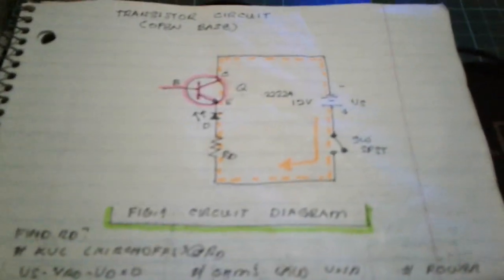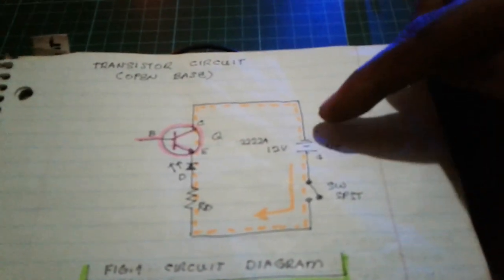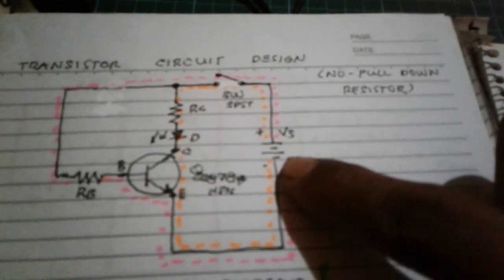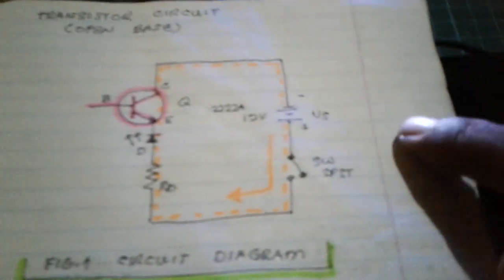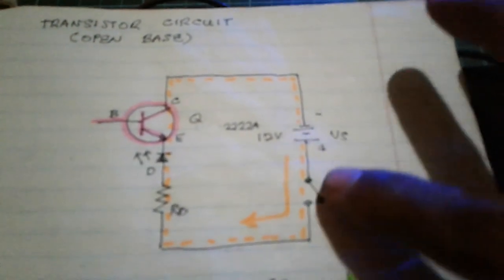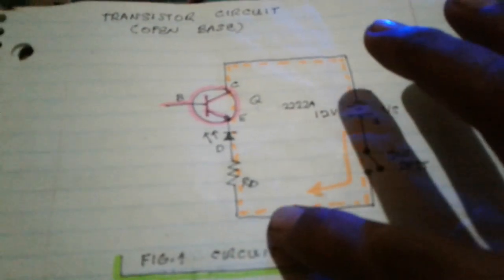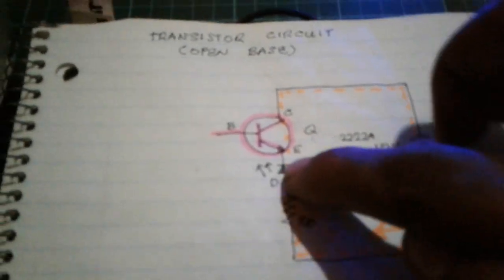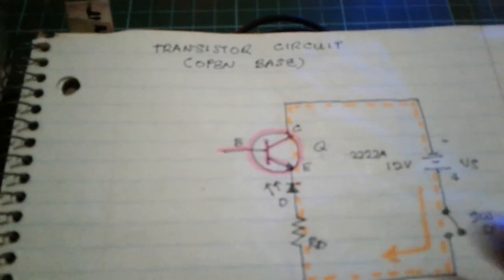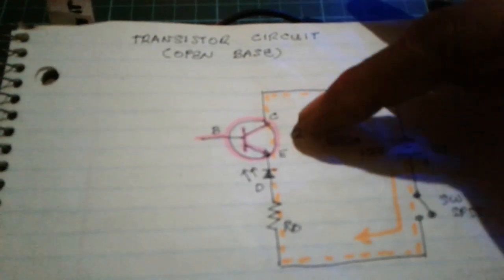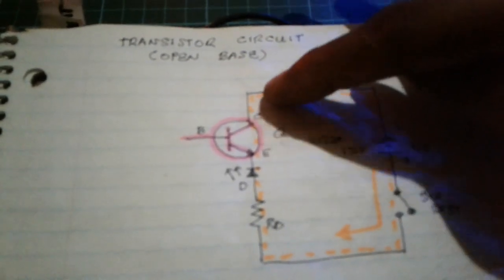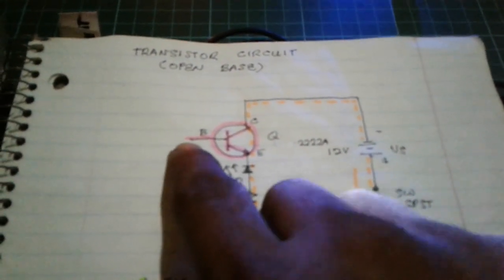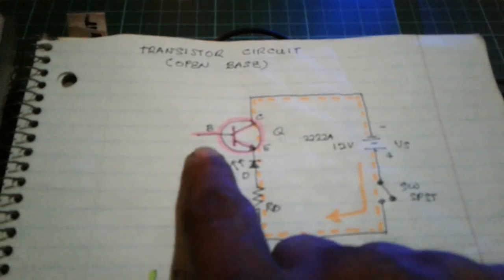In here, we reverse the voltage supply. See? We reverse the voltage supply here, and the switch is here. And then the current flows here to the resistor, to the LED, and to the emitter, and to the collector. The collector now is grounded, and the base here is hanging or not connected.